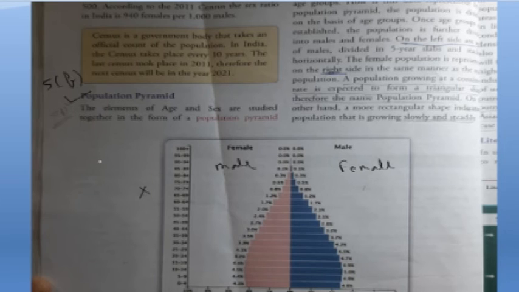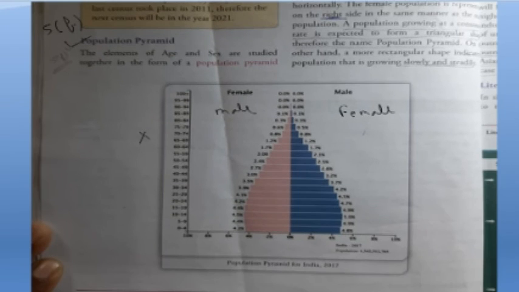So find the correct diagram on Google and draw that for year 2019. Draw population pyramid of 2019. Okay.